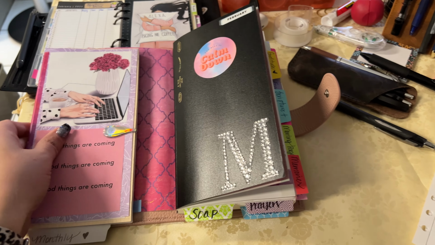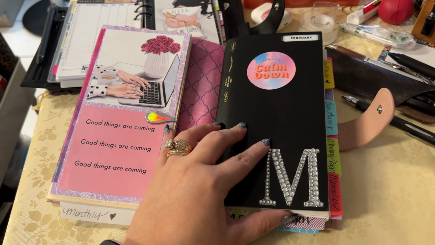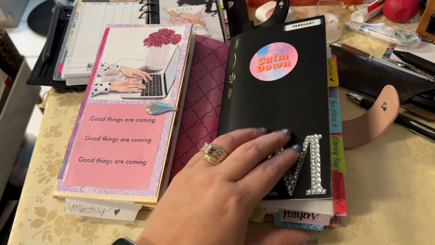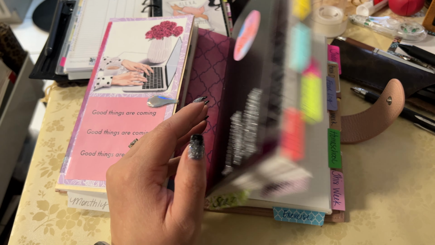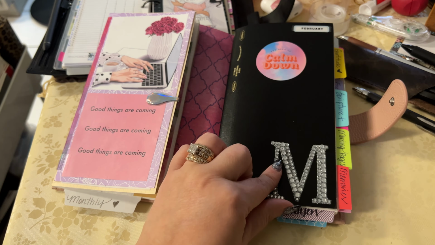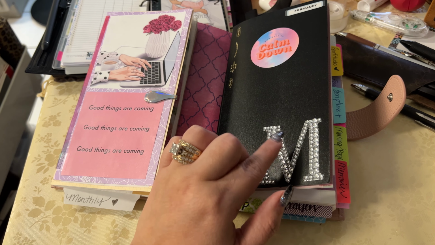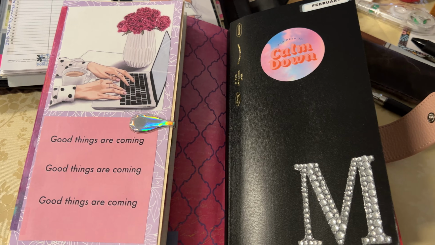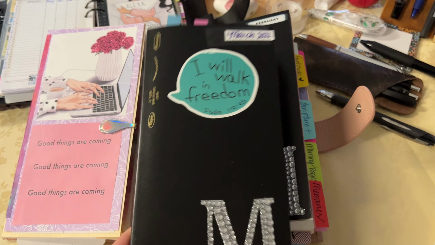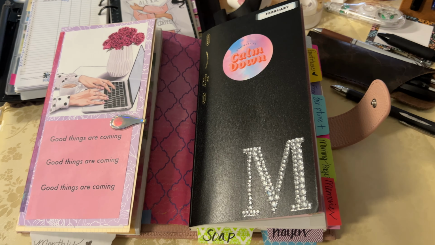So, there's no way for me to make a video on how I set up my entire monthly books because they are a process throughout the month. I was already setting this up midway in January, and I kind of already set up March.